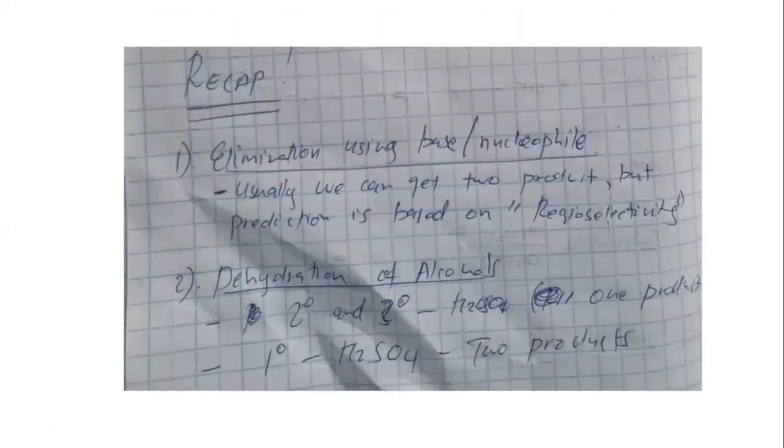And then the recap, what did we learn? Elimination using a base or nucleophile. And then we saw that we can use an alkyl halide to form an alkene. We can also use an alcohol to form an alkene. Those are the syntheses. But remember, for alkyl halides, we spoke about substitution and we spoke about elimination. The elimination was the one of interest because elimination managed to form an alkene. What did we eliminate from an alkyl halide? We eliminated halogen and hydrogen. This is what we eliminated.